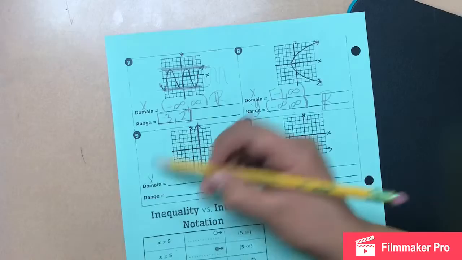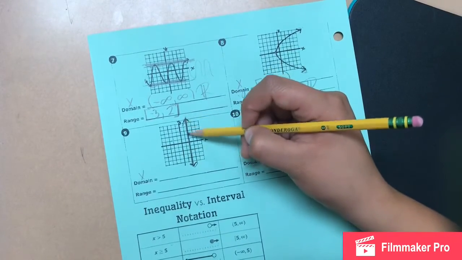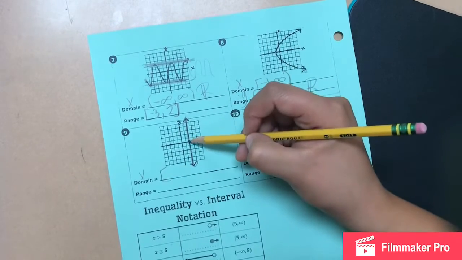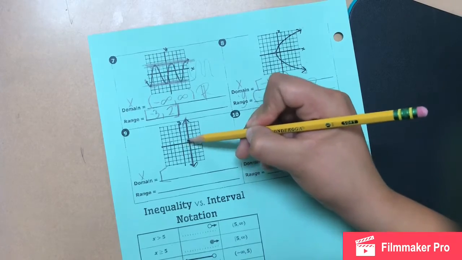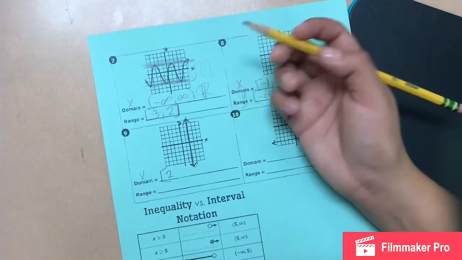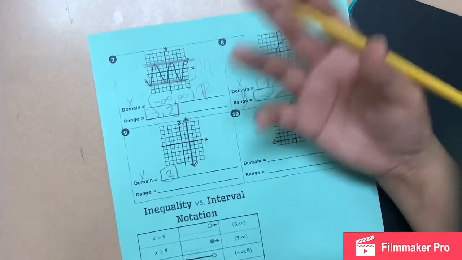All it's doing is going up and down. So how do I write this one? It touches because it's on this line, so it is a bracket. And what is this x value? If I look at it, this is 0, 1, 2. And farthest right is also 2, so it's a bracket. So it's just a value by itself, it's just 2.